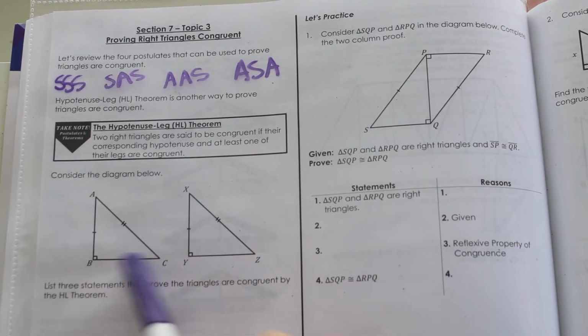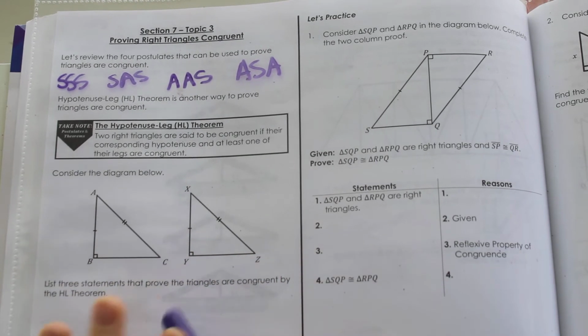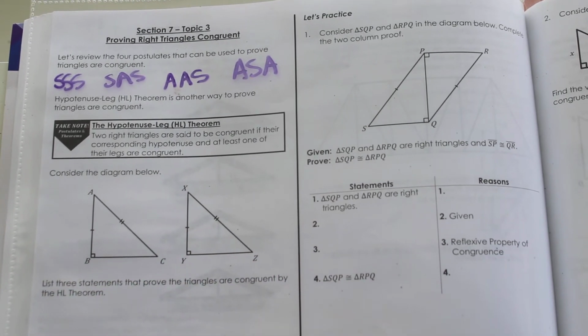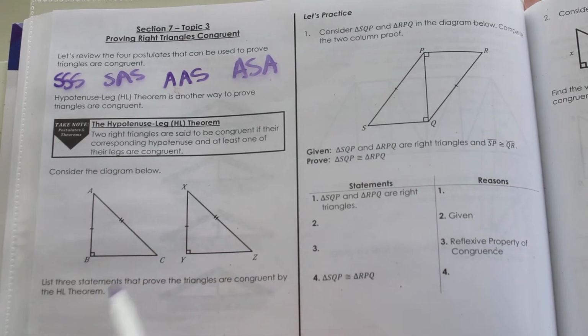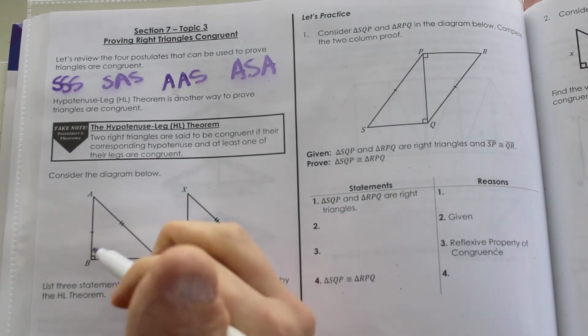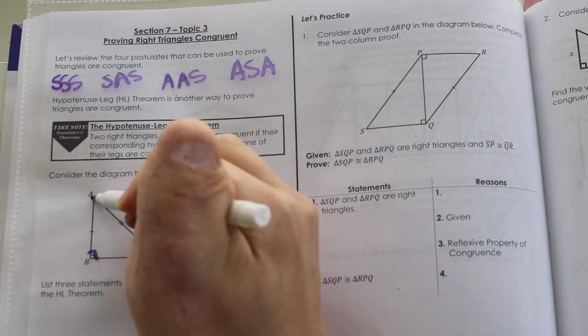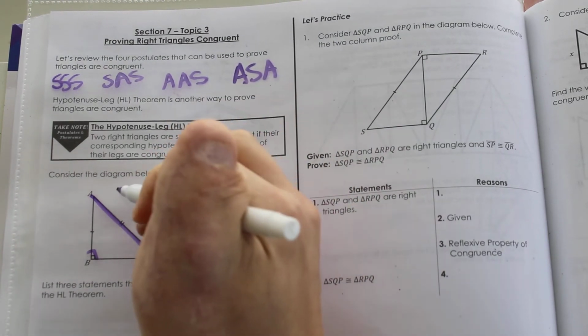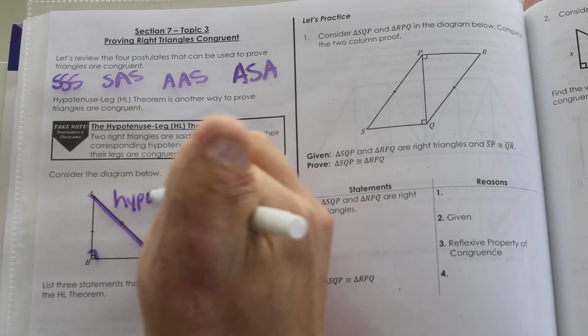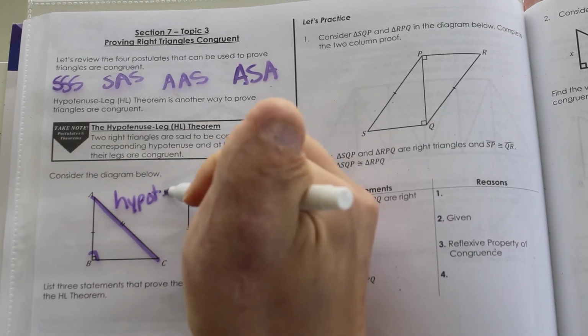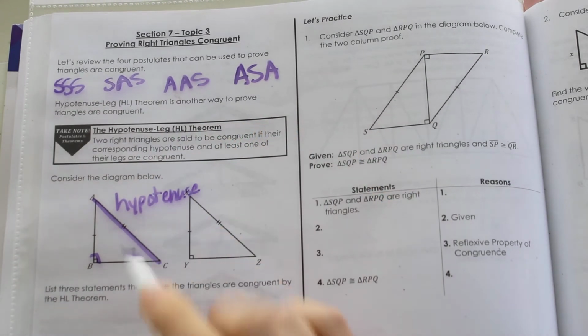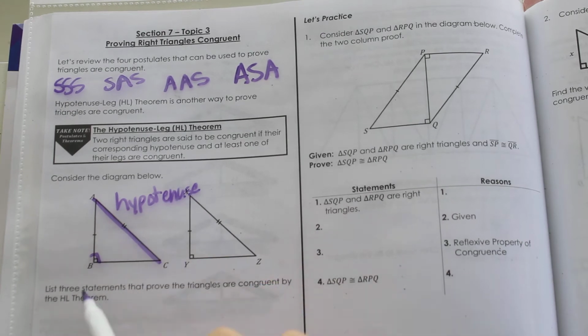So let's look at this right triangle here, A, B, and C. So our right angle is at the point B. Angle ABC is right, so we have it marked by a box. The hypotenuse would be this side here. So this is our hypotenuse. So it's the side across from our right angle.